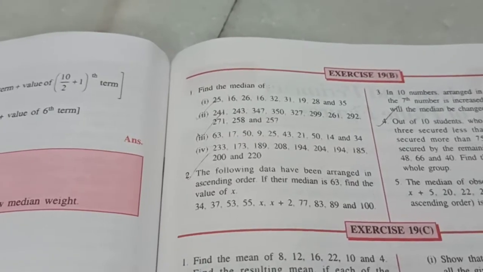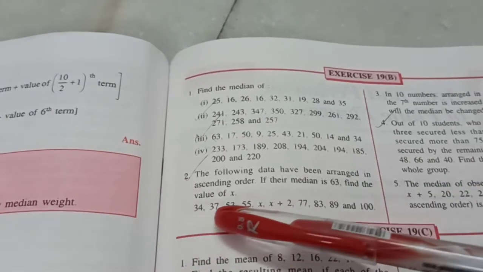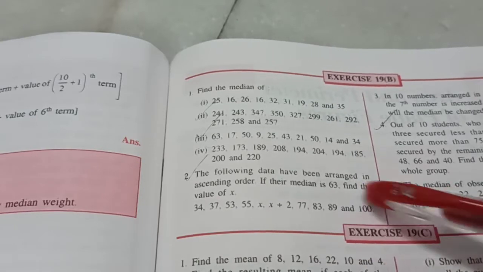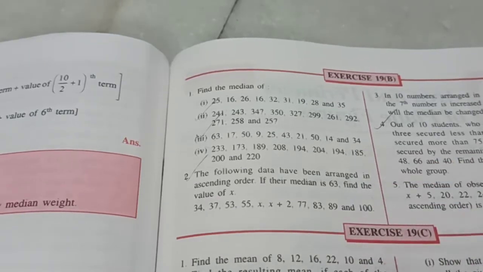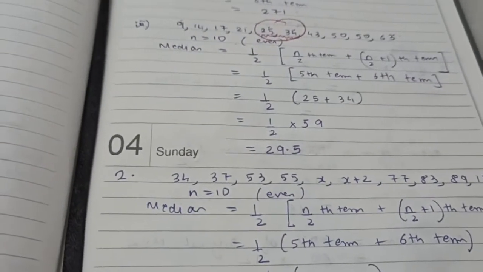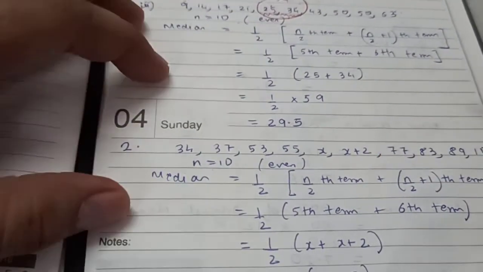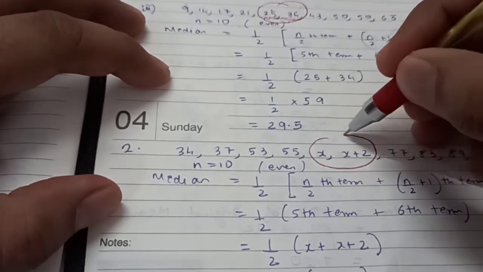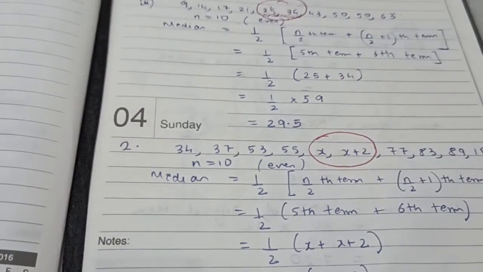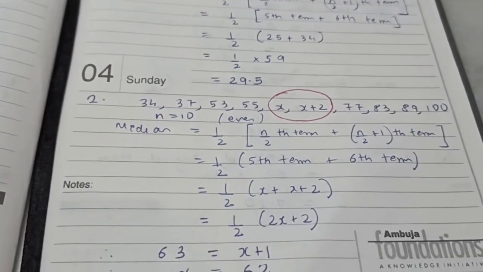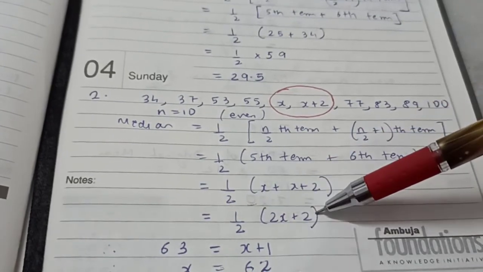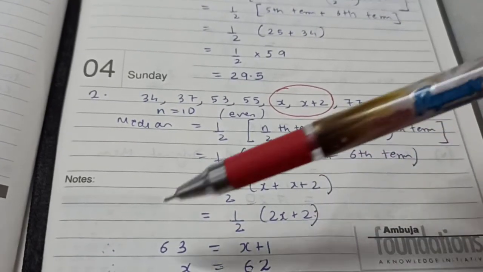Now in question 2, the data is given already in ascending order and the median is also given. We just have to find the value of x. So here, since the number of terms are 10, the median should be the average of these two terms. That is the 5th and the 6th term. But we already know the median, which is 63.